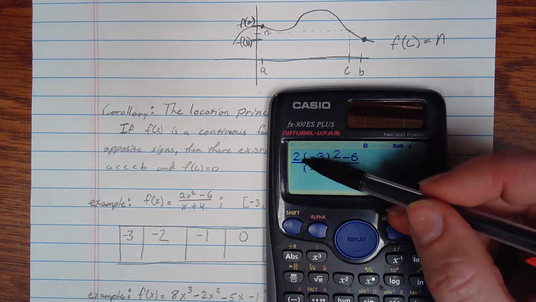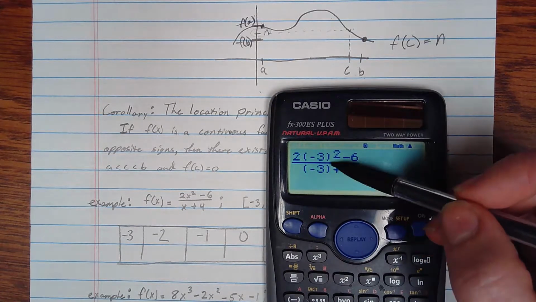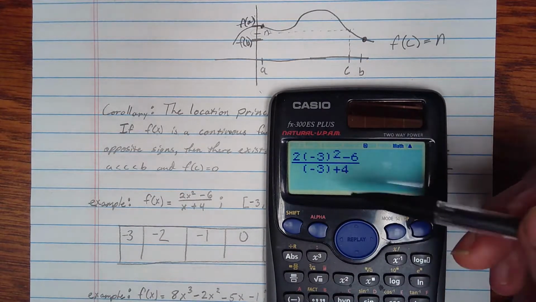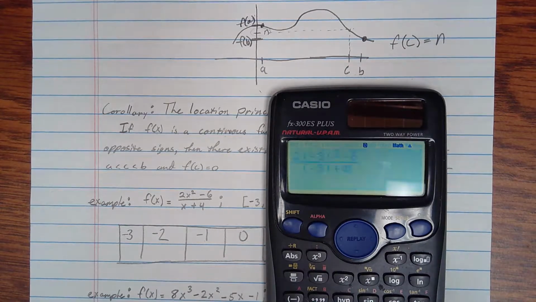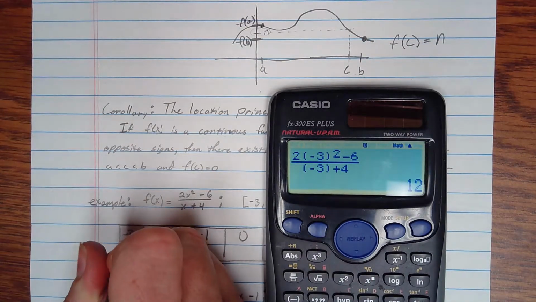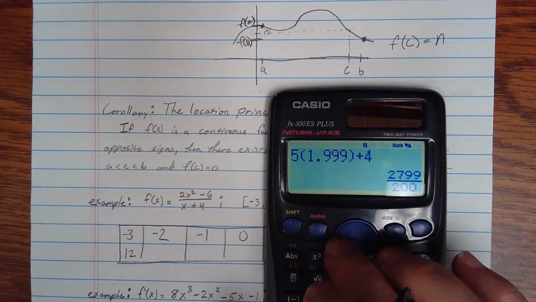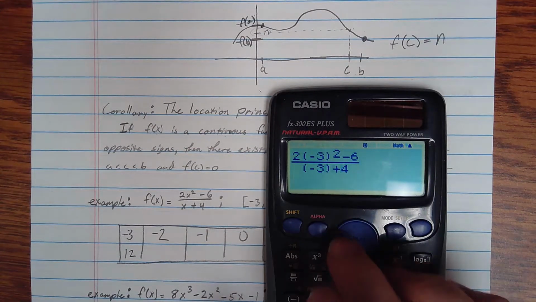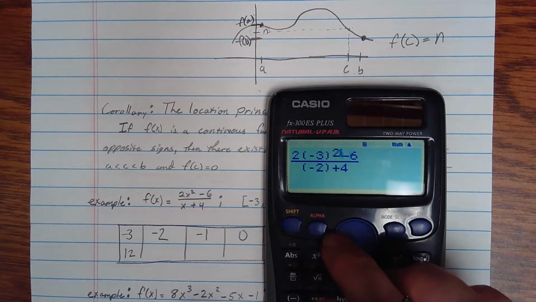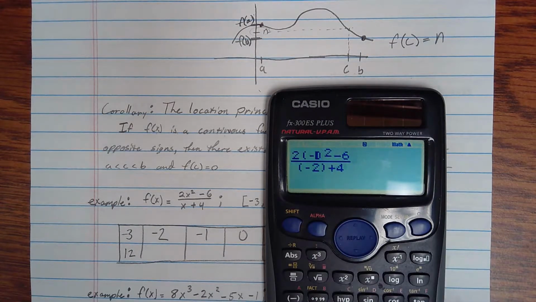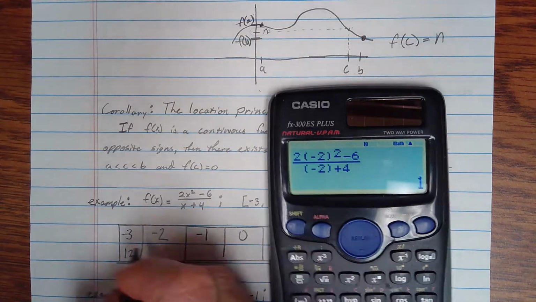The parentheses help me when I go back and change the numbers, to change every single number I need to and not leave a negative sign when it's not supposed to be there. Equals, so this is 12, and then I can go back in here and change it to -2. This is a 1.